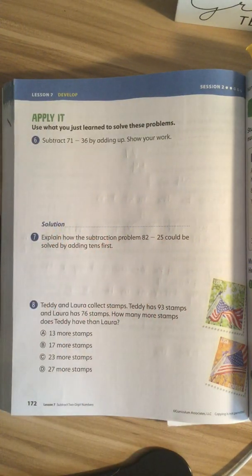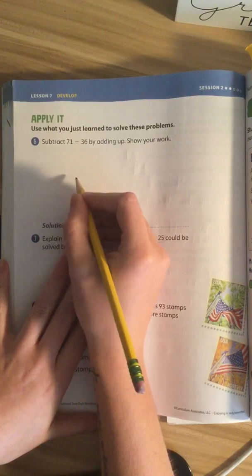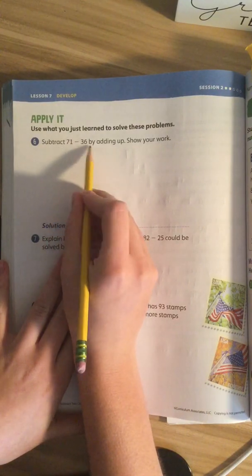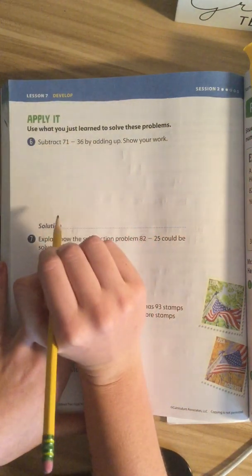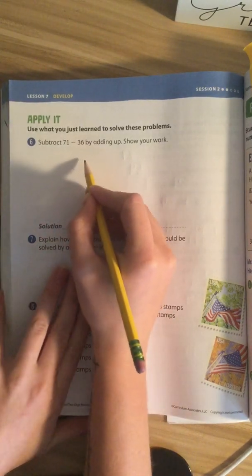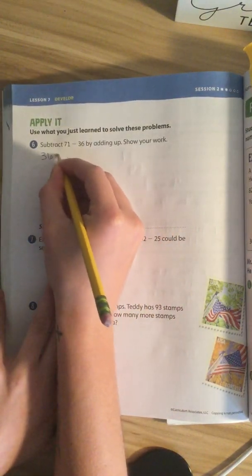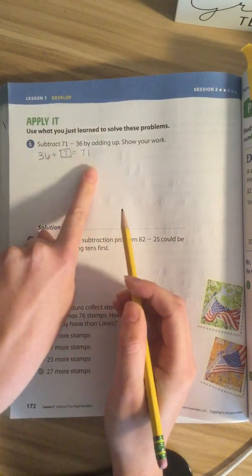It says subtract 71 minus 36 by adding up. So for this one, when we add up, we have to rewrite our problem, because this is an original subtraction problem, right, friends? Our first problem is 71 minus 36, and we're trying to solve that. We have to change this problem into an addition problem. Just like when we work with our fact families, I'm going to take 36 plus, and I have that question mark box, equals 71. We are trying to solve what we're adding up to.